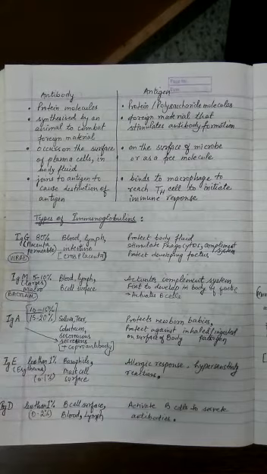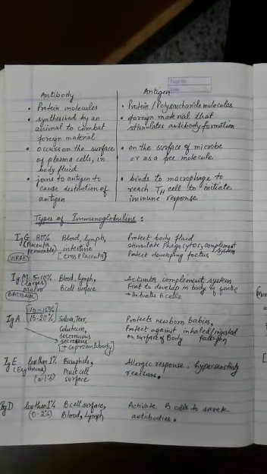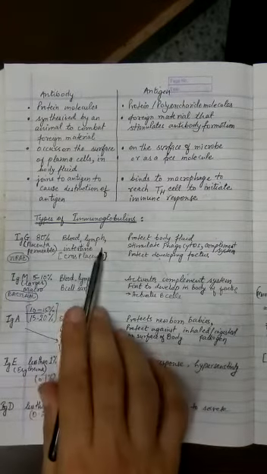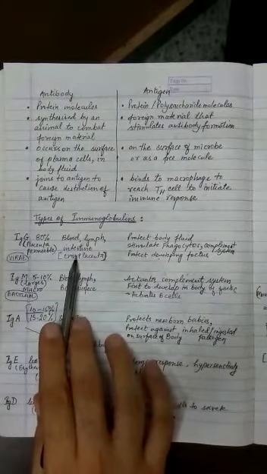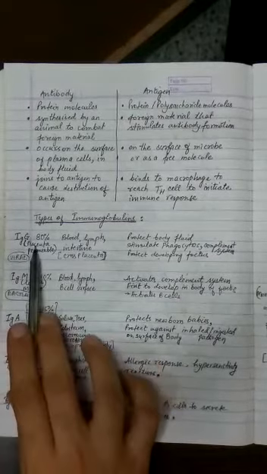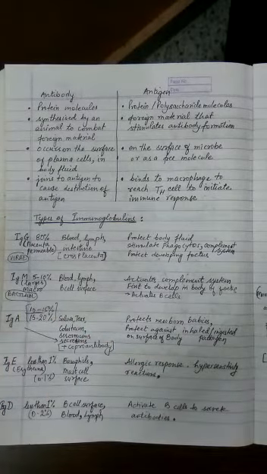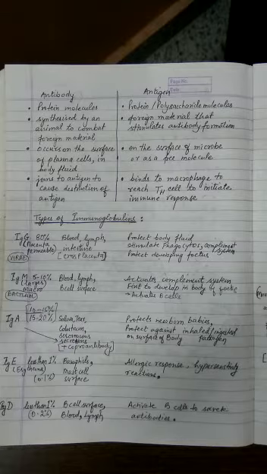IgG is the most abundant class of immunoglobulins in the body and constitutes approximately 80% of the total immunoglobulins. It is found in the blood, in the lymph, and in the intestine, and remember, it is able to cross the placenta. So it is a placenta permeable type of immunoglobulin. No other antibody is able to cross the placenta, only IgG is.